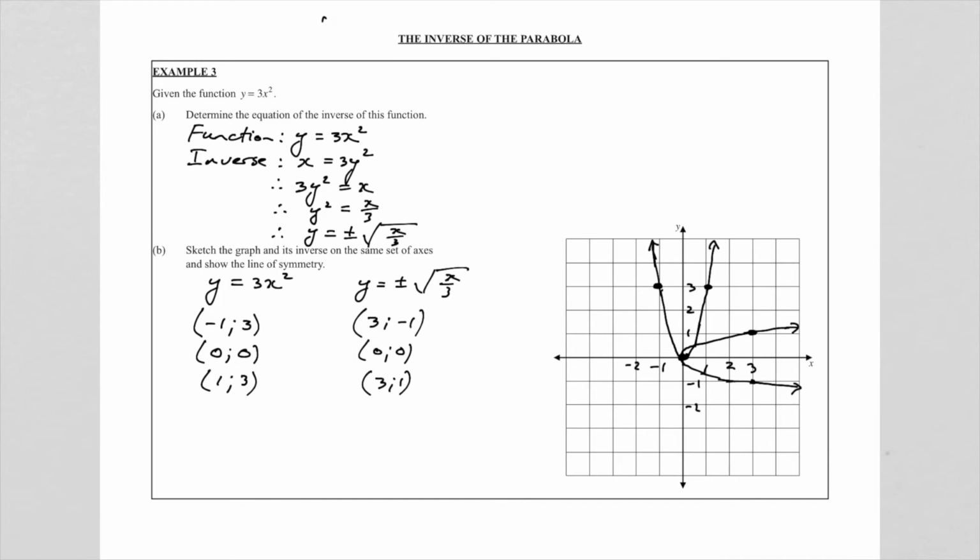The last thing we need to do in this question is to draw the line of symmetry, and that line of symmetry is going right through the center because it's the line y equal to x, and it will intersect right there where the two parabolas intersect, and it will go up there. So I'm just quickly going to draw that line.